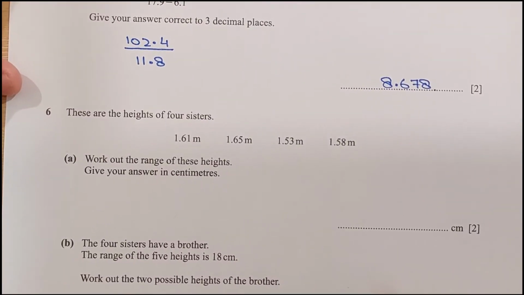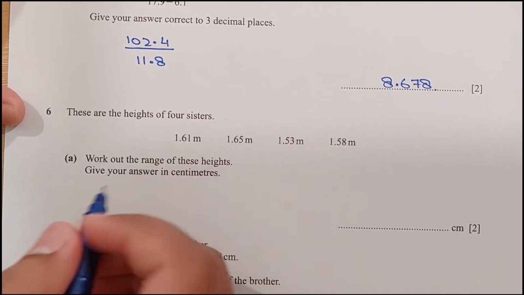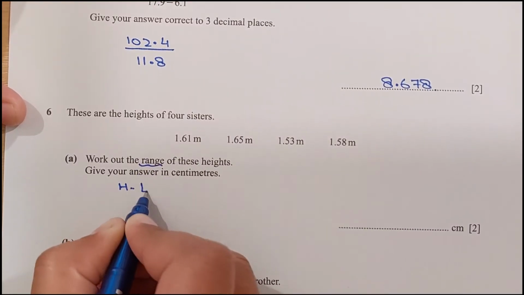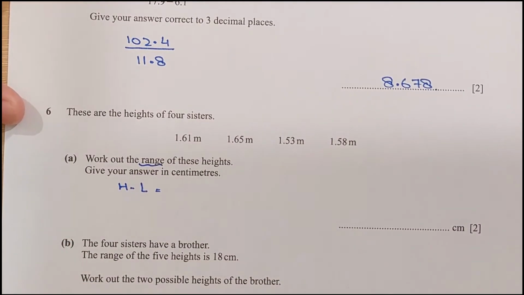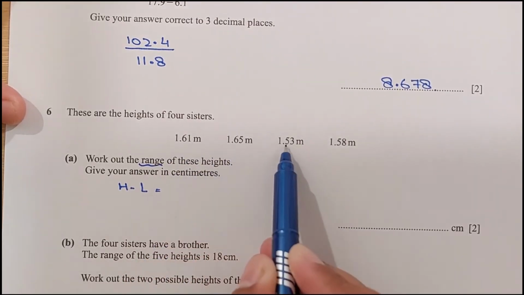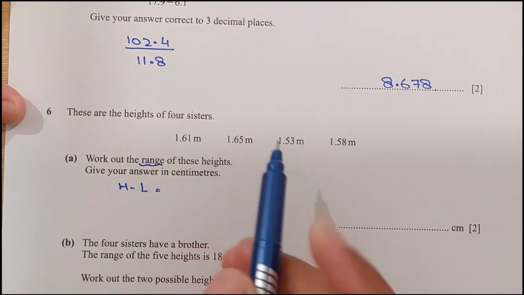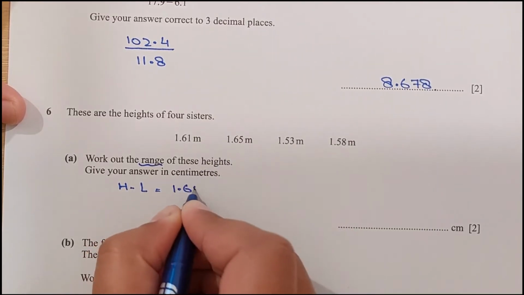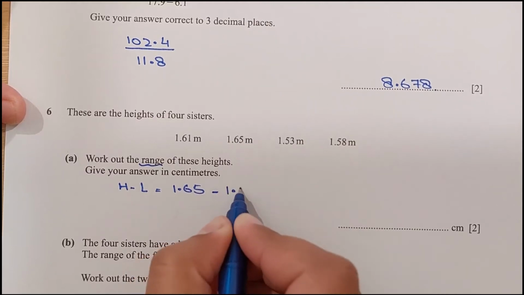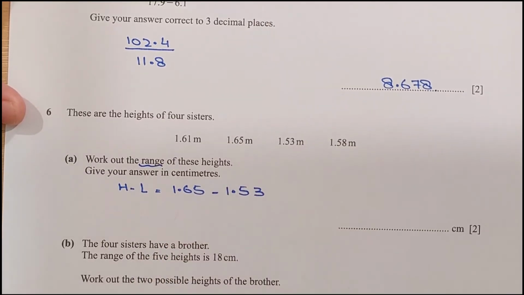Question number 6. These are heights of 4 sisters. Part A, work out the range of these heights. Give your answer in centimeters. Okay, range is higher minus lower, right? So we need to pick the higher number. 1.61, 1.65, 1.53, 1.58. 1.65 is the higher one, 1.65 meters. Subtract the lower one, which is 1.53 meters.